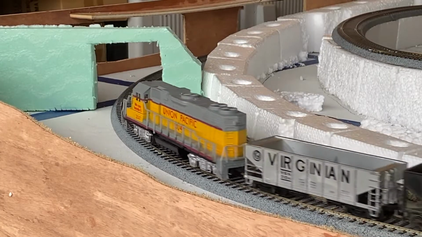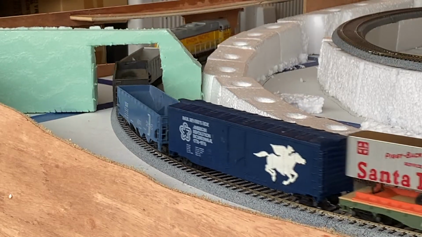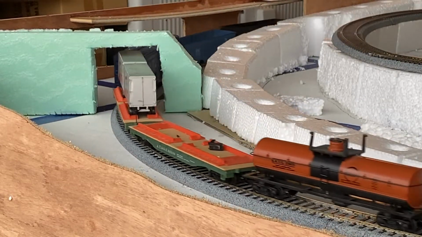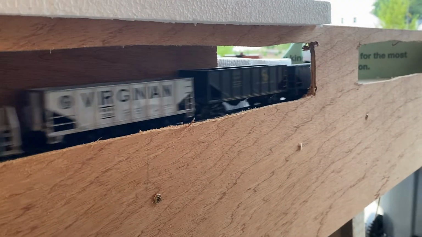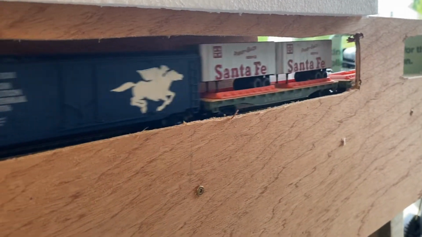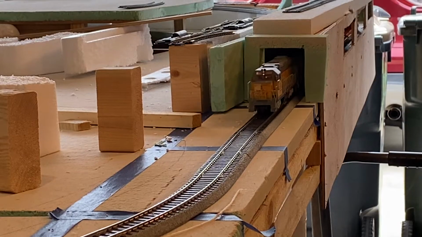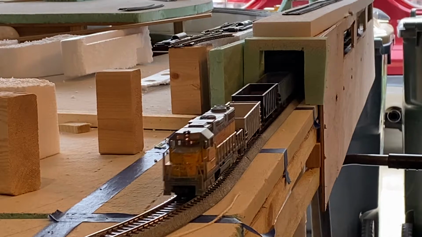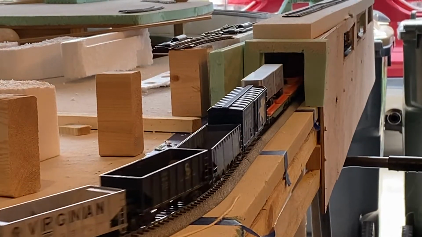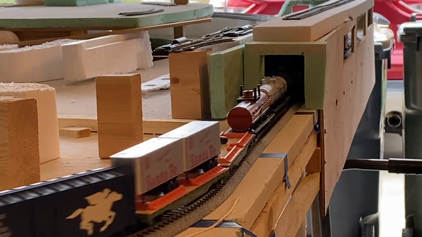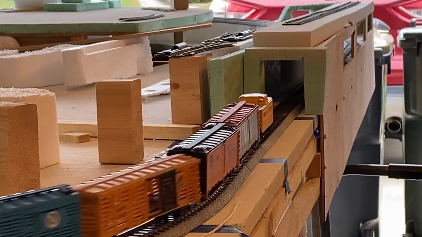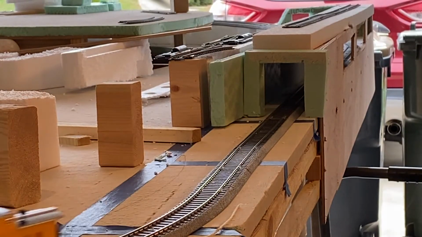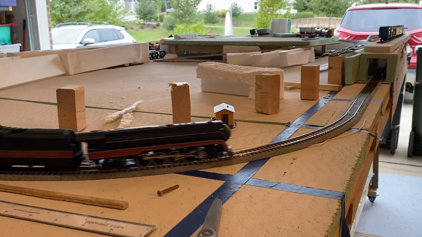So I glued that in place, held in place with some clamps, after I cut out the slots. And I think it turned out pretty good. If you look through here, you can see the track I've laid out on top of it. I've got the box cars and what would be at the back end of the train as it came up the grade there. And we can back it up, drop off the cars right there, switch things out.